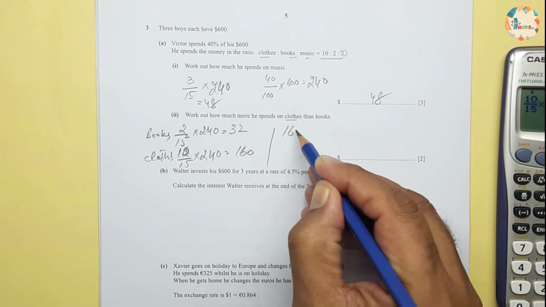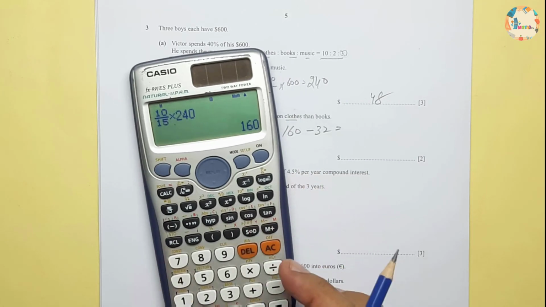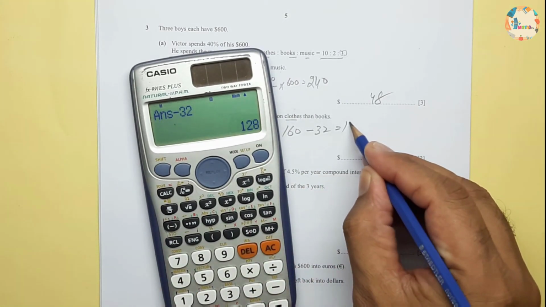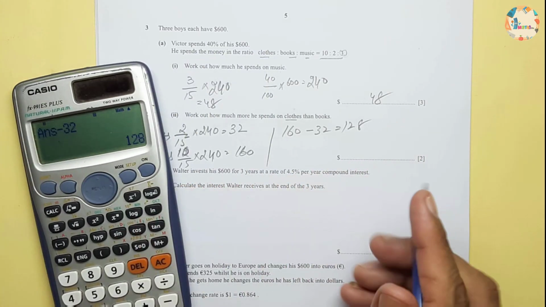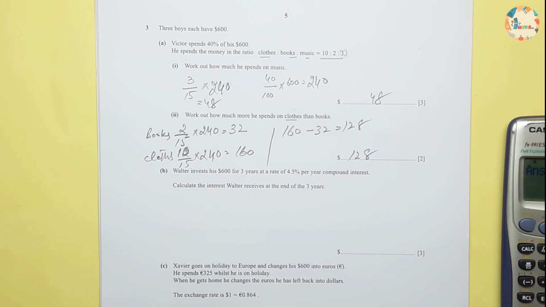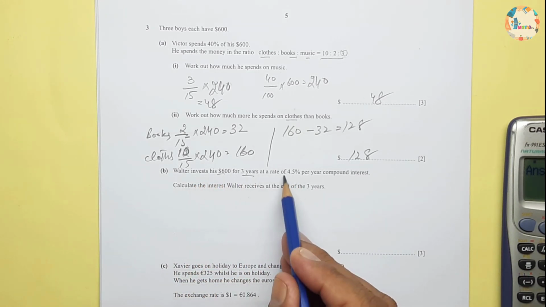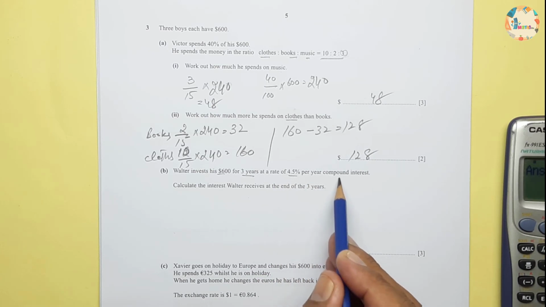We can subtract 160 minus 32, this will be equal to 128. So $128 spent more on clothes as compared to books. Walter invests his 600 for 3 years. Rate of this one, compound interest.